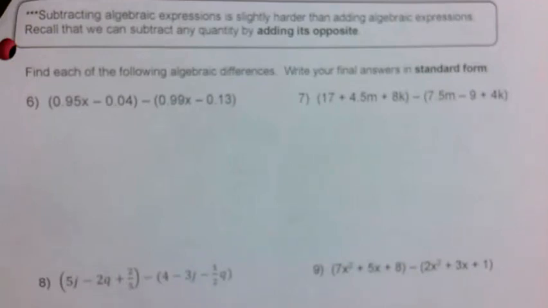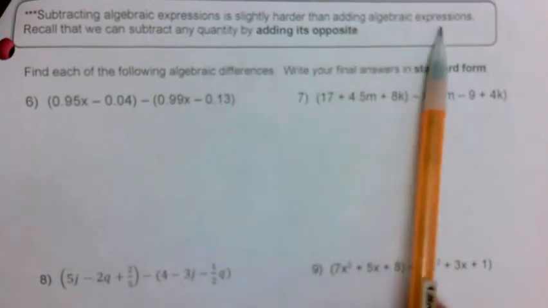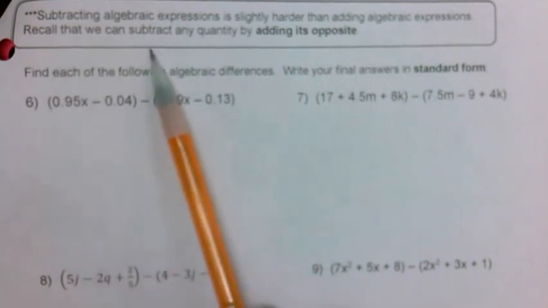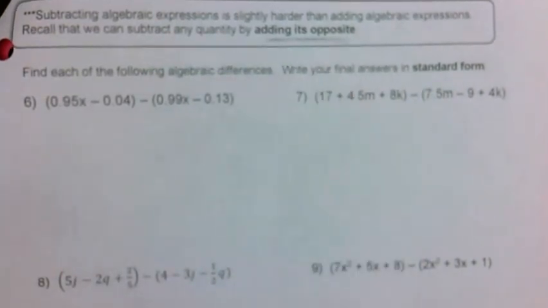Now that we are comfortable adding algebraic expressions, we're going to look at subtracting algebraic expressions. All right, subtracting algebraic expressions is slightly harder than adding algebraic expressions, although not much harder. Recall that you can subtract any quantity by adding its opposite. And that's going to be crucial for us to remember as we look through these examples.